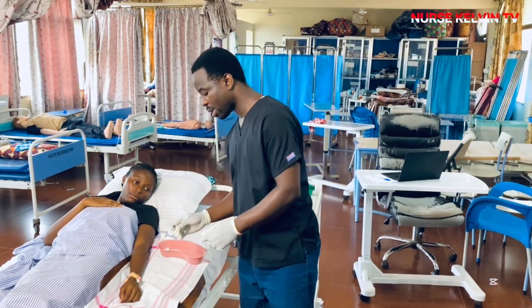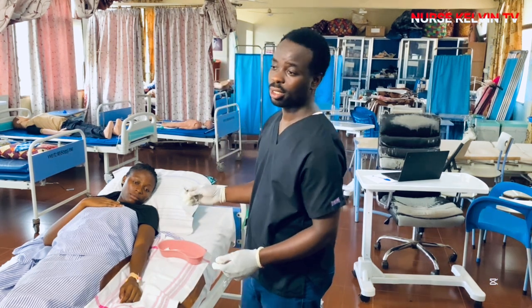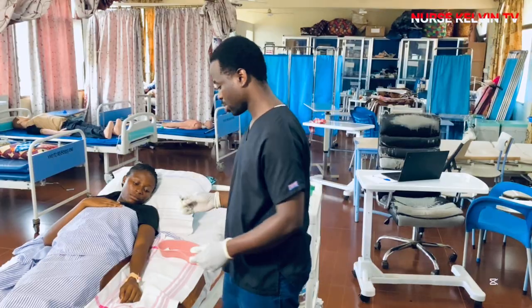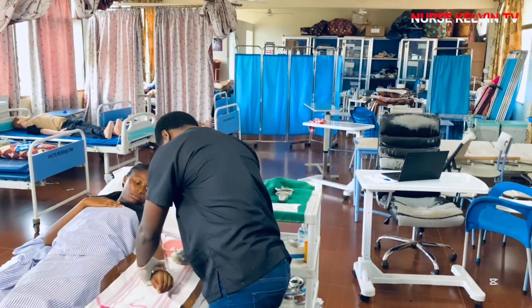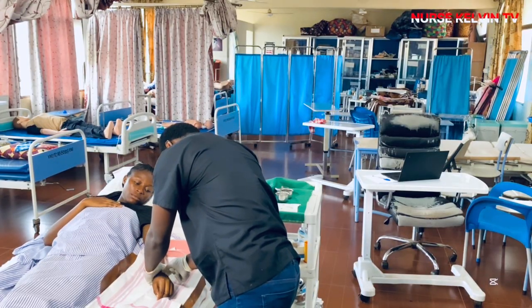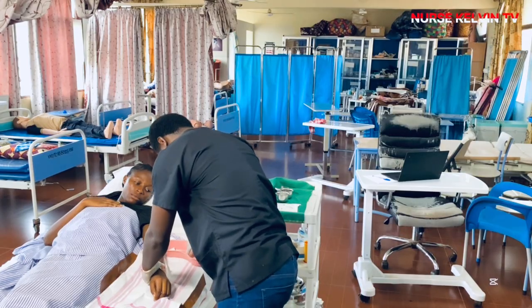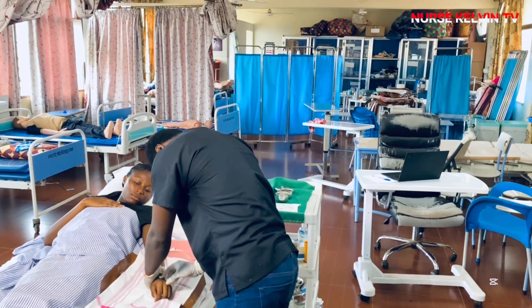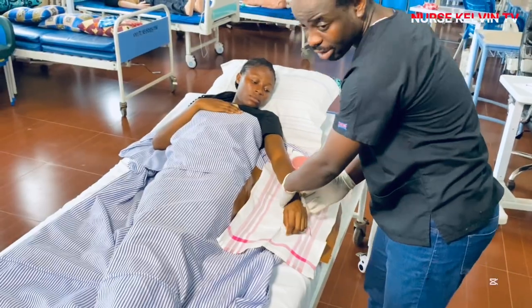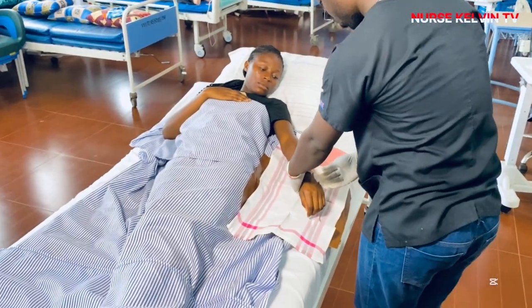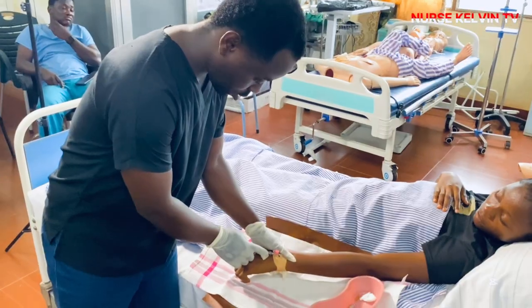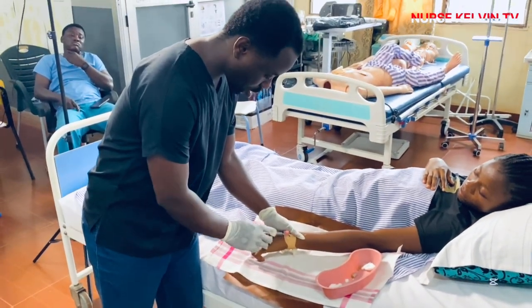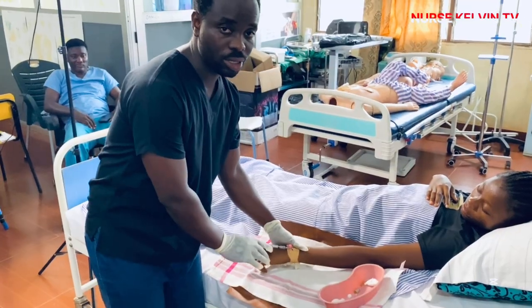Then you have to apply the push-stop technique for 15 to 30 minutes. Before administering the medication, you have to also withdraw, to check for a clot or so, and then push the medication slowly.